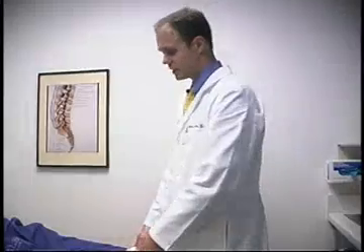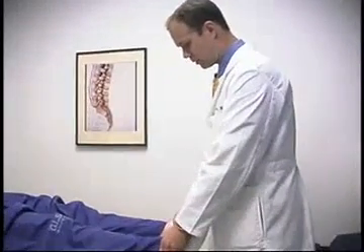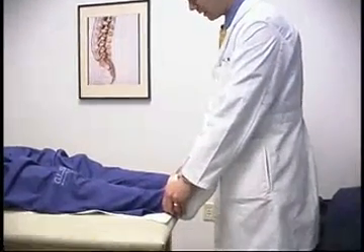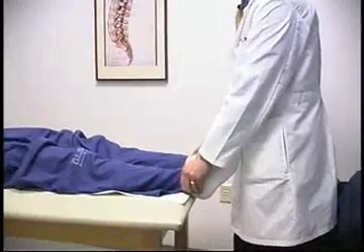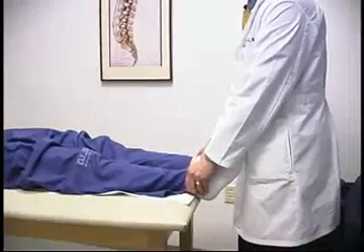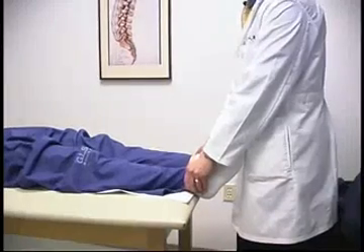And finally, I will assess the leg length of the patient, and there are two ways to do this. The first is a bit of a dirty way, but I will have the patient lying supine, and I will grab their ankles and place my thumbs on their medial malleoli, and then see if they are in the same plane. If they are, they do not have a leg length discrepancy. If they are not, then they do.